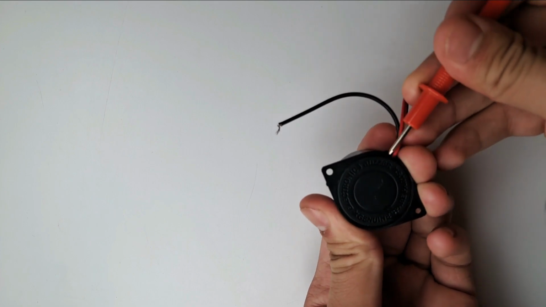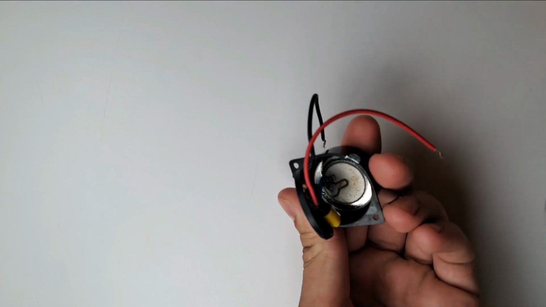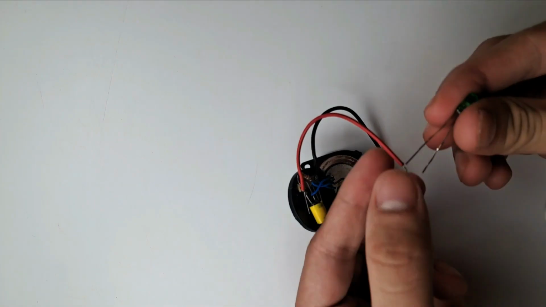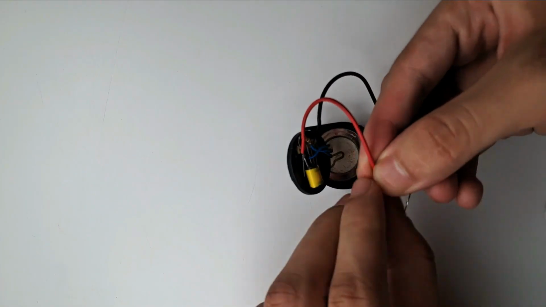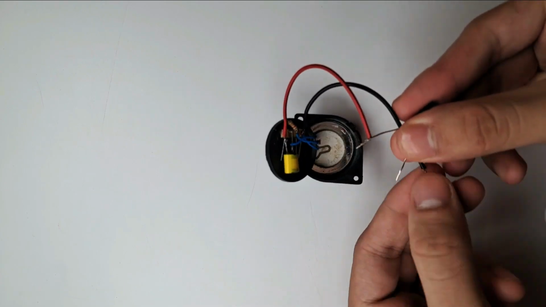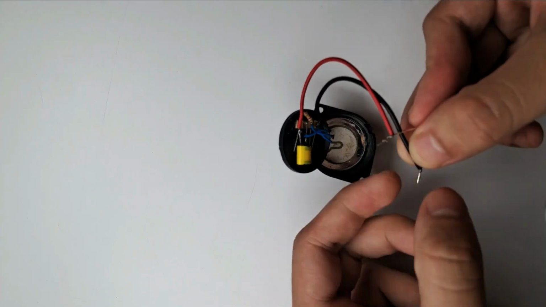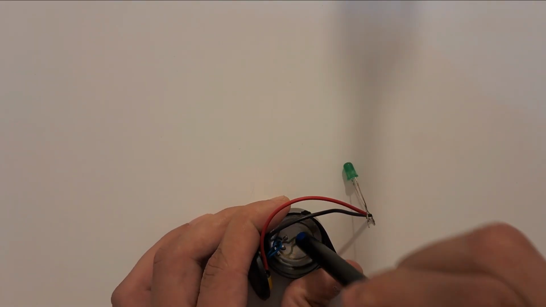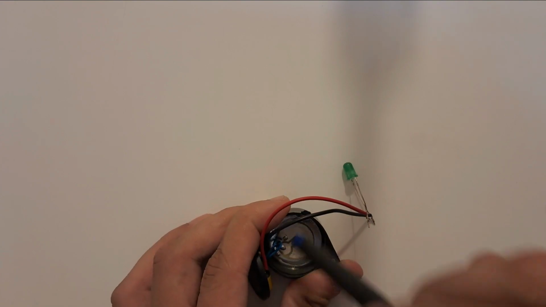Let's see another method to produce electric current. Take the piezo buzzer and open it, you will see that there is a piezoelectric disc. Connect the positive terminal of the LED with the red wire of the piezo buzzer and connect the negative terminal of the LED, the shorter leg of the LED, with the black wire of the piezo buzzer. Now if you tap the piezo disc, you will see that the LED will glow. So this is how you can also produce electricity.